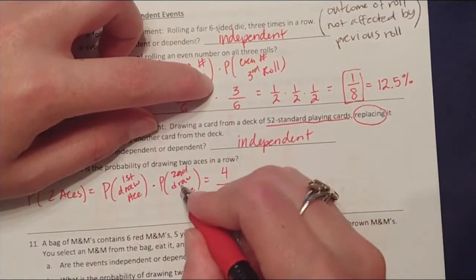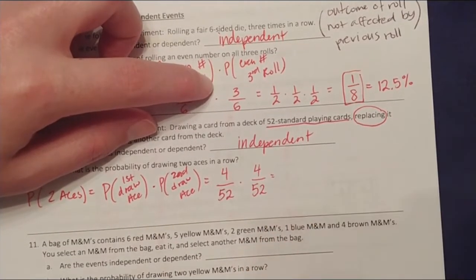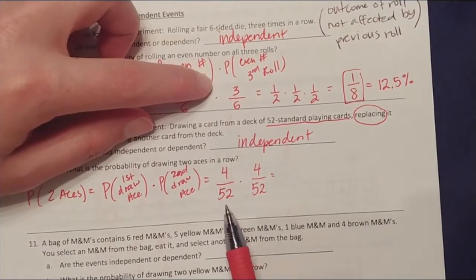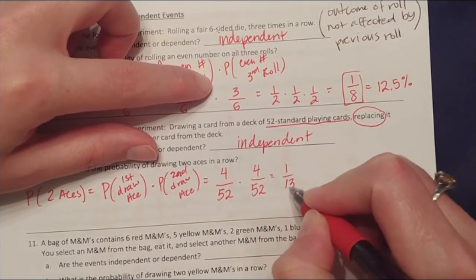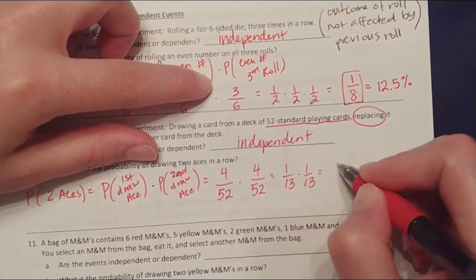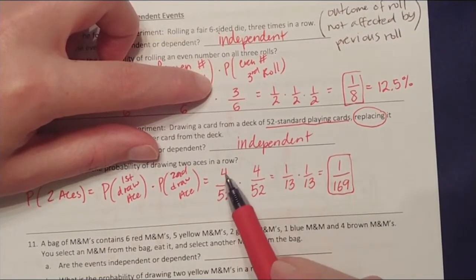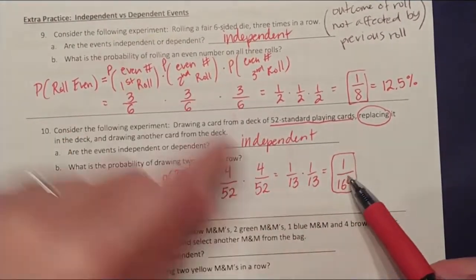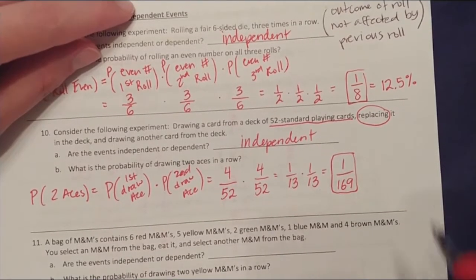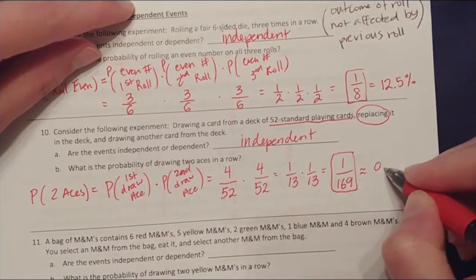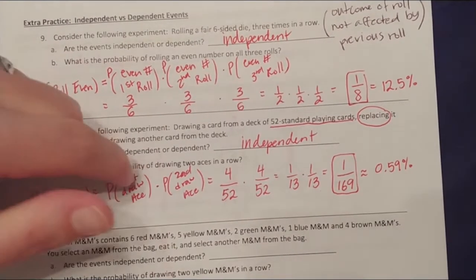And then remember, because it's independent, the second time we draw an ace is still going to be 4 out of 52. Now, it's usually helpful to simplify before you multiply. So if we were to simplify, this becomes 1 over 13 times 1 over 13. And then we can multiply and we get 1 over 169. Okay, because you can divide 4 by both. So you can multiply first and then simplify, or you can simplify first and then multiply. It's your decision. Okay, now this would be approximately 0.59%. Okay, so a very low percent of this event happening.